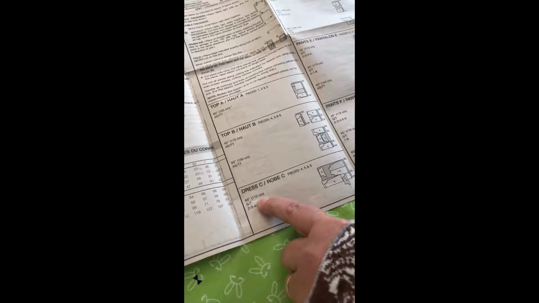Here it'll say top A, and they also have it in other languages, sometimes it's French. Top B requires these pieces. And then what we want is the dress. We want dress C. So of course we have 45-inch wide fabric. We talked about 45 inches versus 60-inch fabric. And this is a layout diagram of how you're going to lay it out. But the other thing that the layout diagram is going to show you is which pieces you're going to need. So we're going to need piece number 4, number 5, and number 6. Those are the 3 pieces that you're going to need for that.